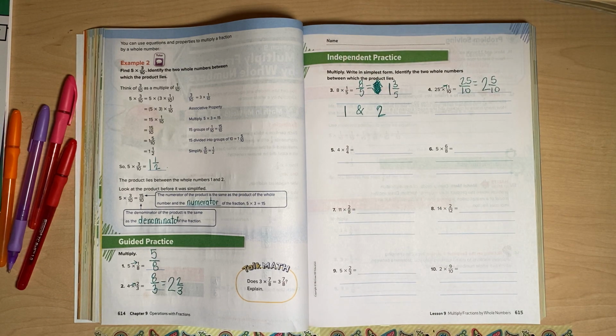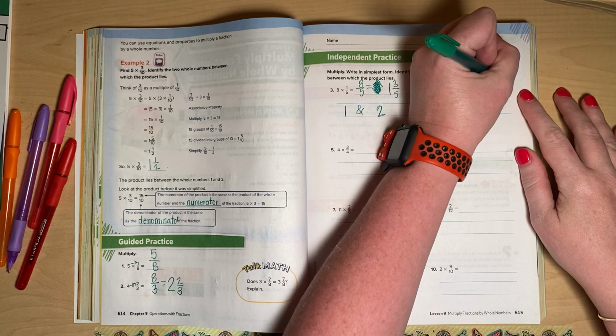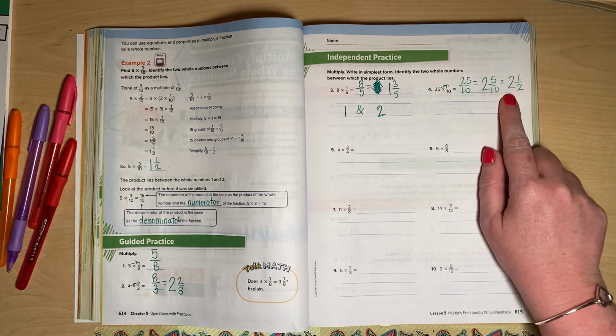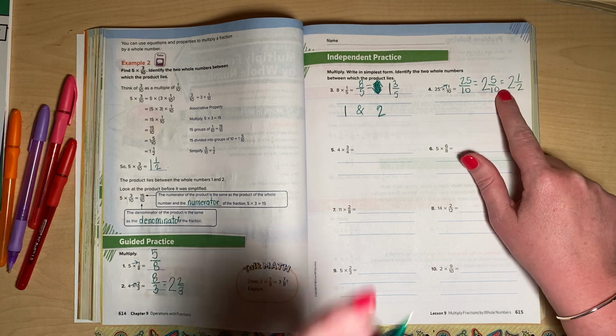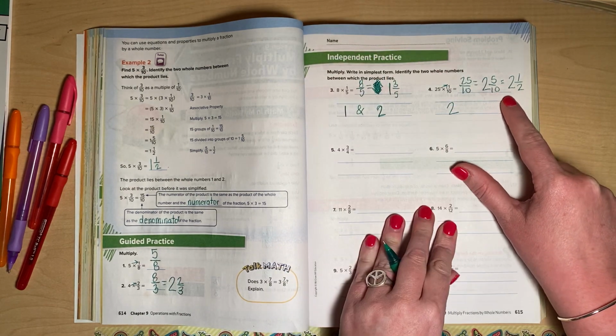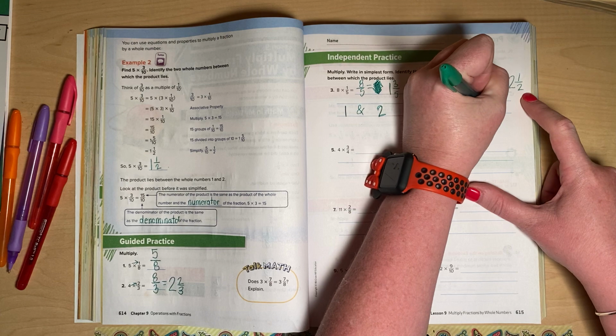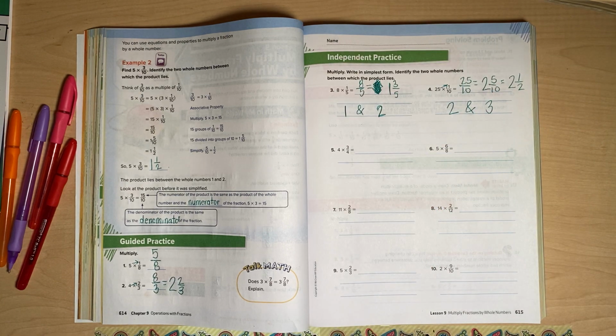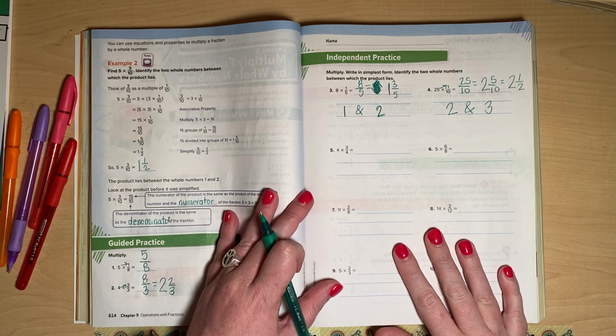Can't have that as my final answer, though, because 5 tenths we know is the same as 1/2. Okay, so I'm going to say, okay, this number lies between 2, because that's my whole number, and what number comes after 2? 3. So this number is between 2 and 3 if I were putting it on a number line. All right, let's move on.